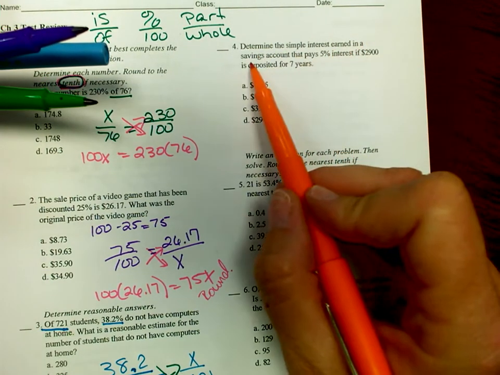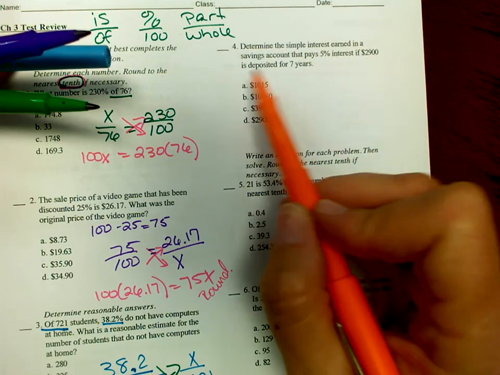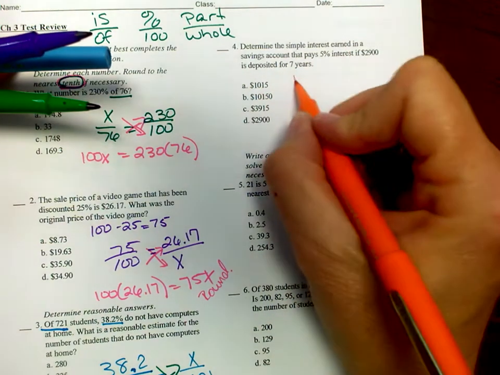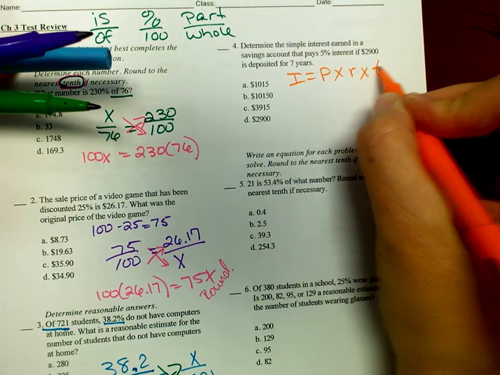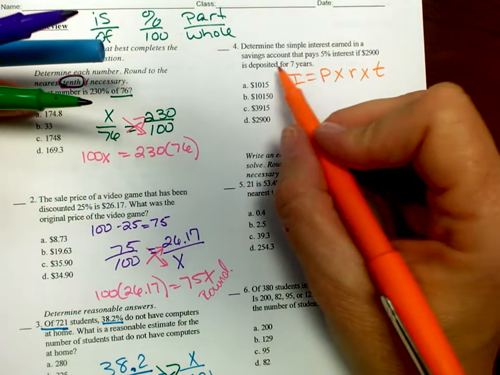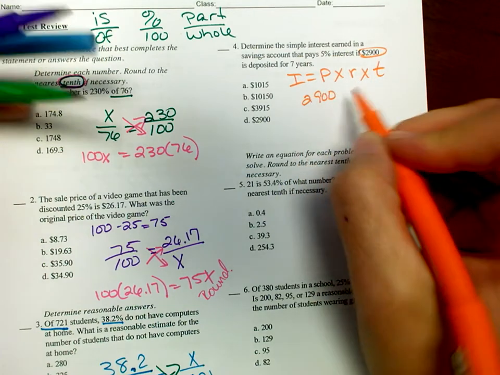Determine the simple interest earned in the savings account that pays 5% interest if $2,900 is deposited for 7 years. Interest equals principal times rate times time. Your principal is your money, $2,900.